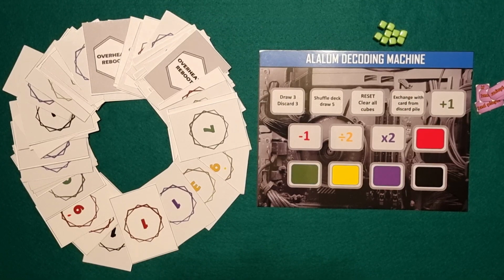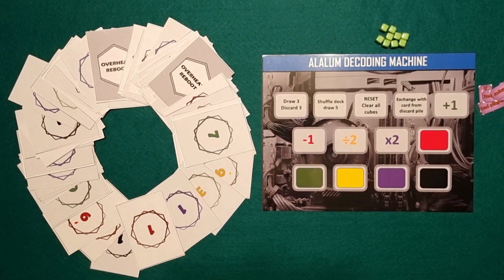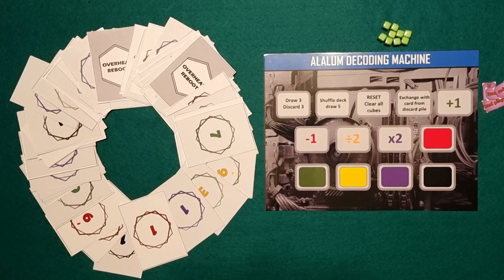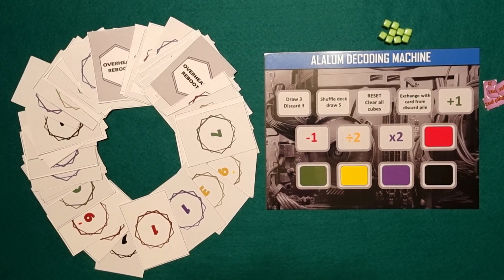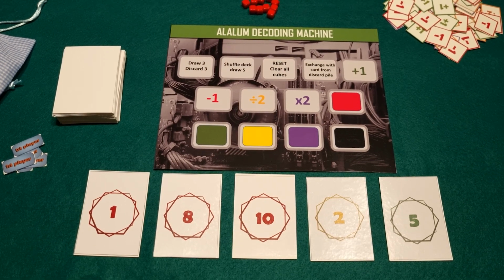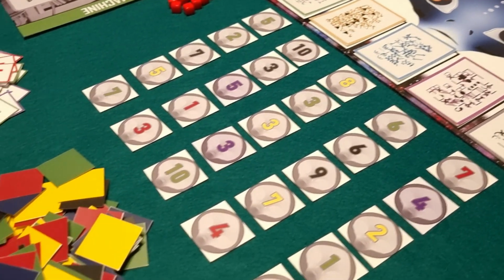To decode his message, players are equipped with the Alalum decoding machines, which consist of an action board with buttons and a deck with numbers from 1 to 10 in 5 colors and 2 overhead reboot cards. Players are trying to log their 5 open card values, color and number, to the respective values of a column of tokens underneath each alien card.